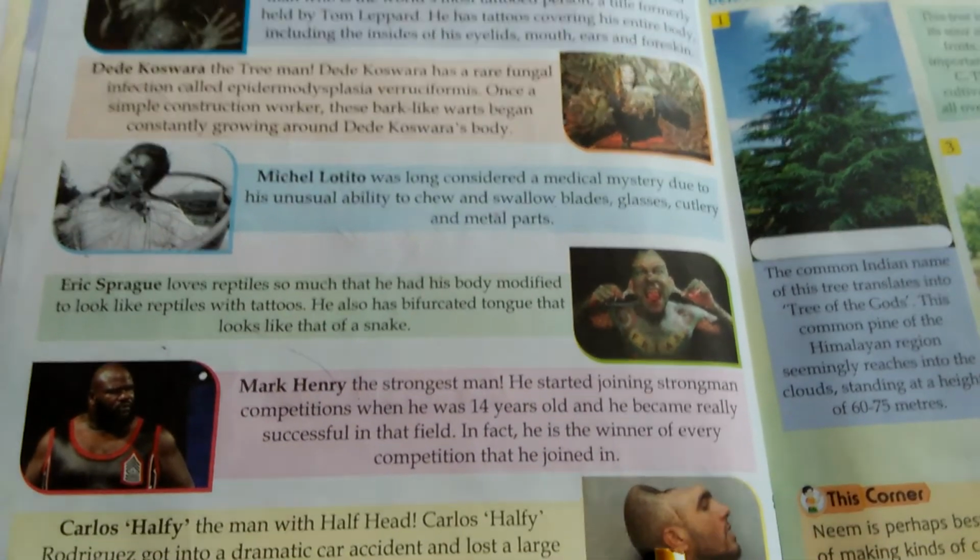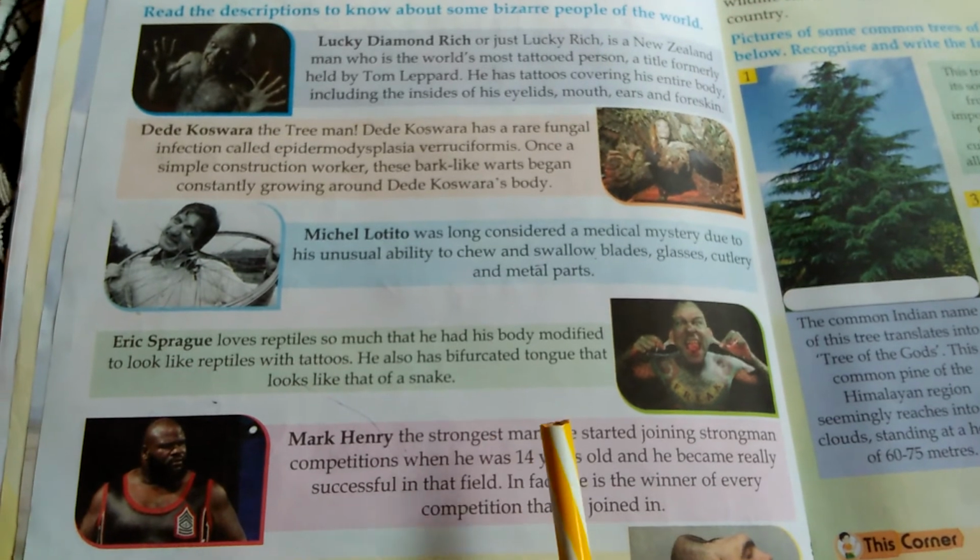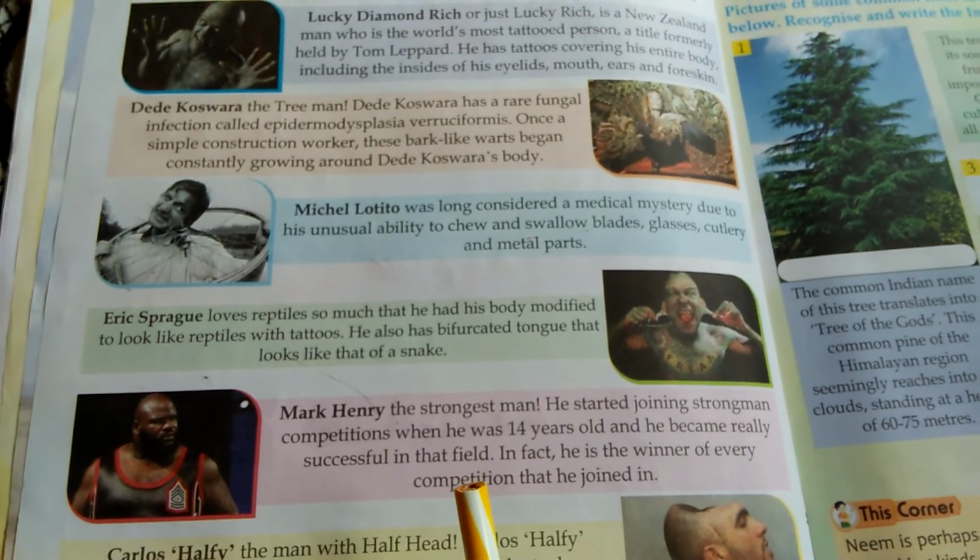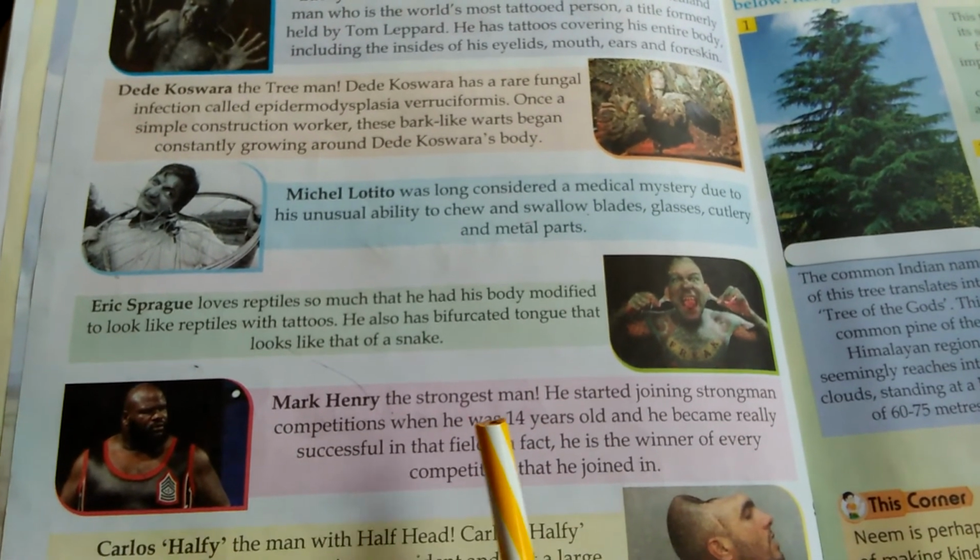Okay, students, you have to learn who is known as the lizard man, who is known as the strongest man, like this.